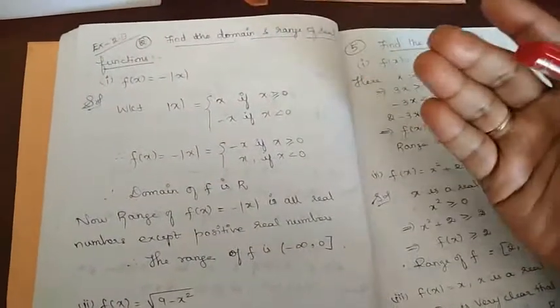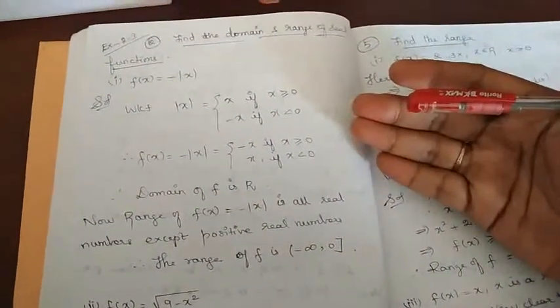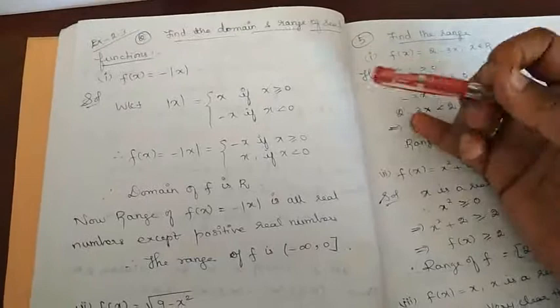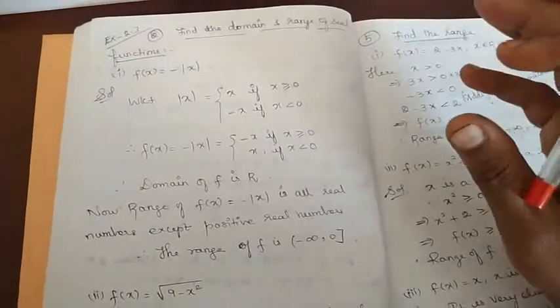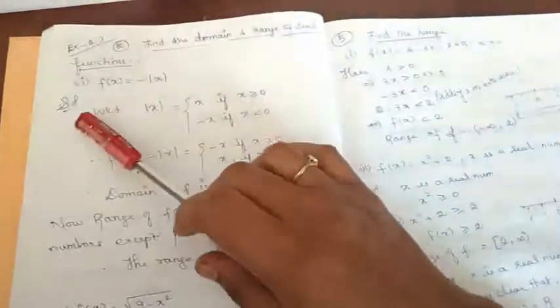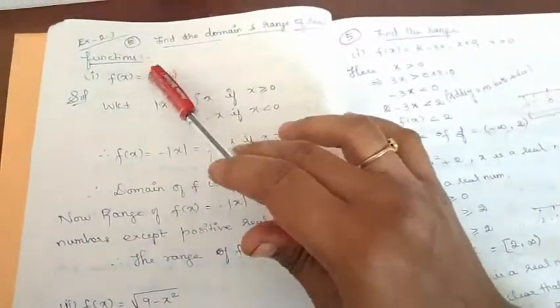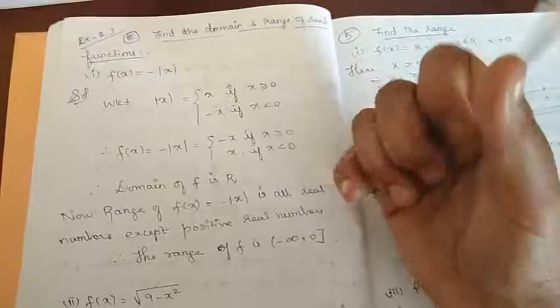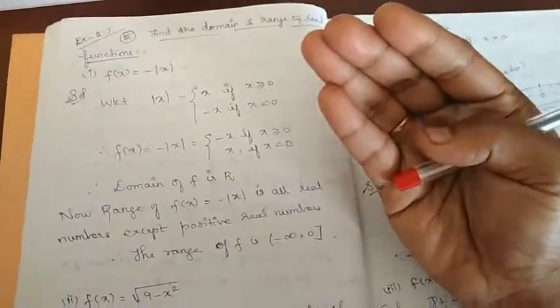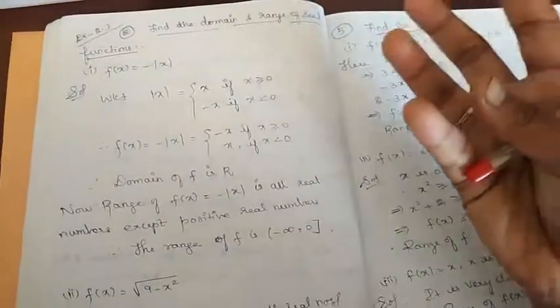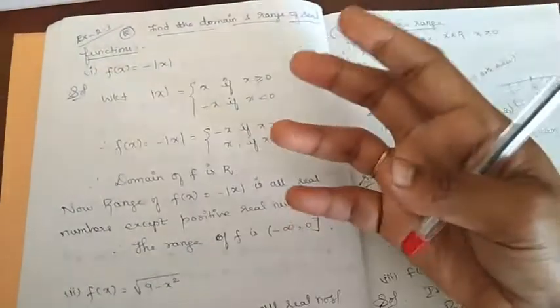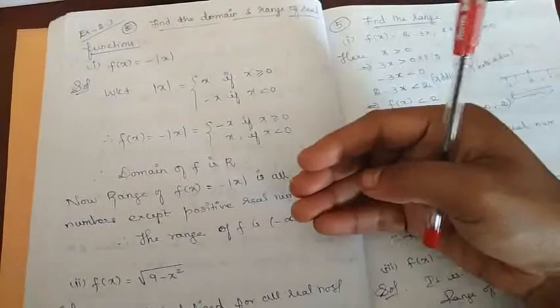Then we have seen an important concept. This is very, very important, where you will definitely get a question out of this. Find the domain and the range of real functions. How to find the domain and the range? First question, if you see f of x equal to minus modulus of x. First you have to analyze how the function is defined and where it is defined. You have to analyze it properly, then only you can give the domain and the range.